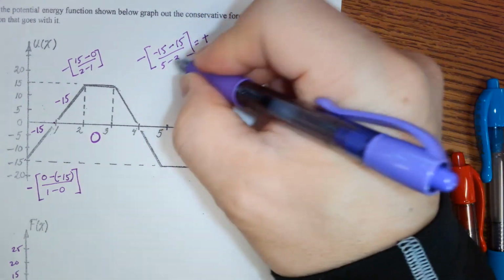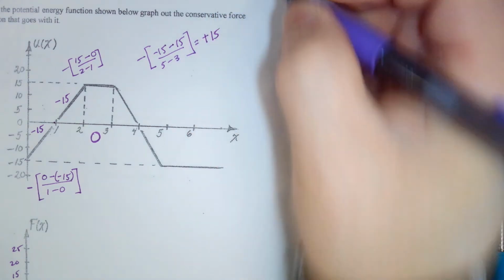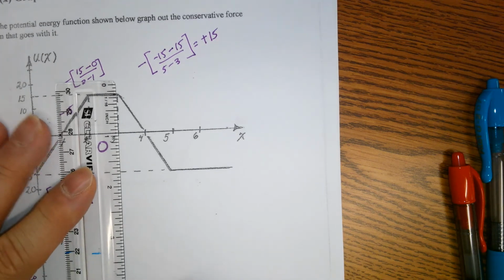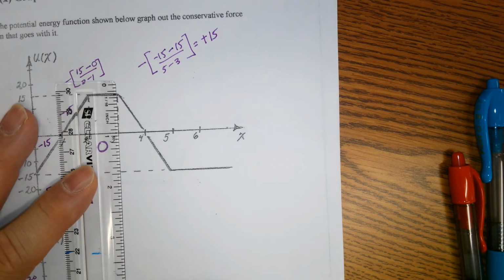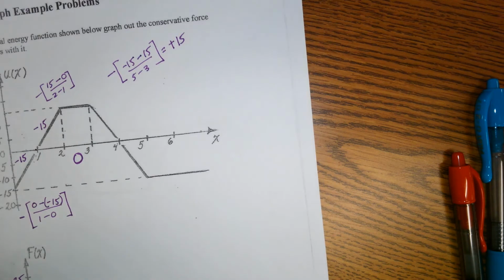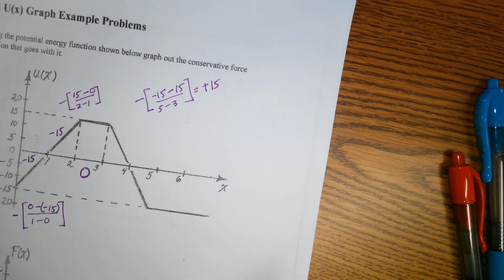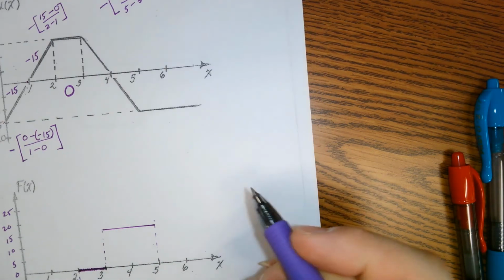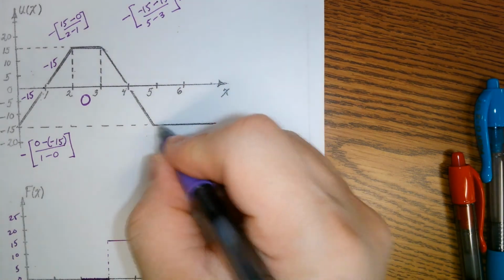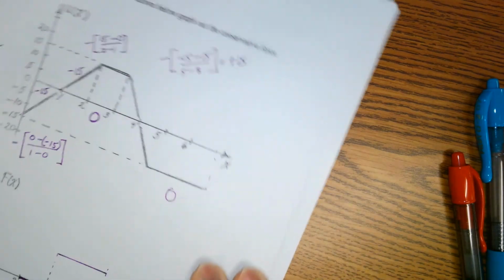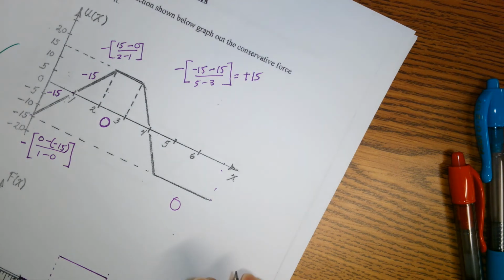So positive 30 divided by 2 is positive 15 newtons. And then from 5 to 7, it's just 0, right? So 5 to 7 is just 0.